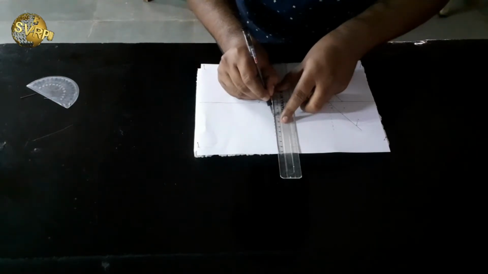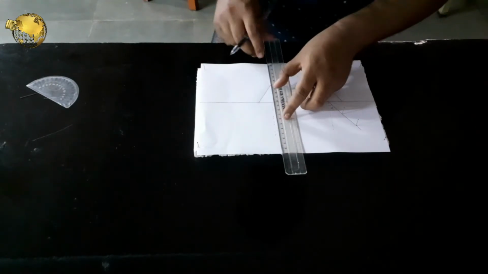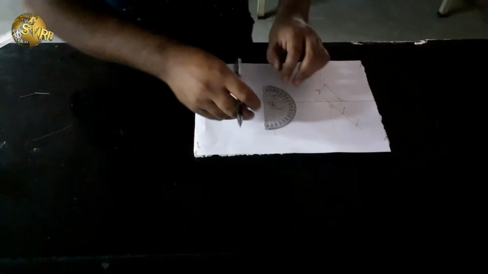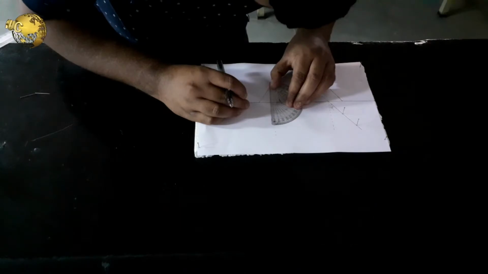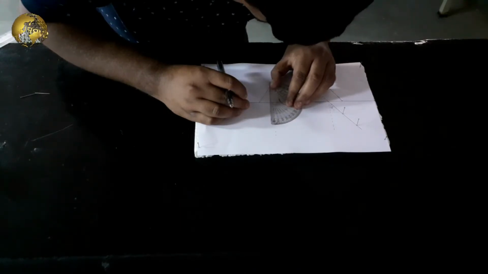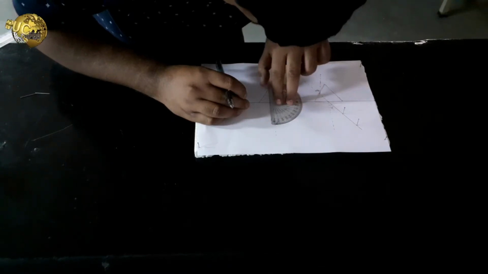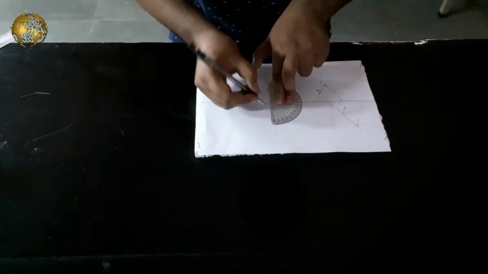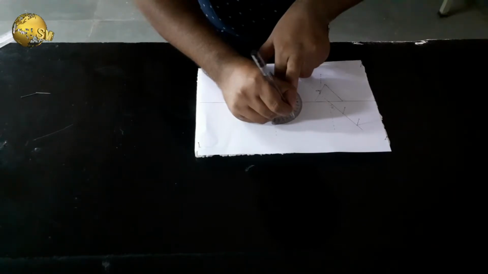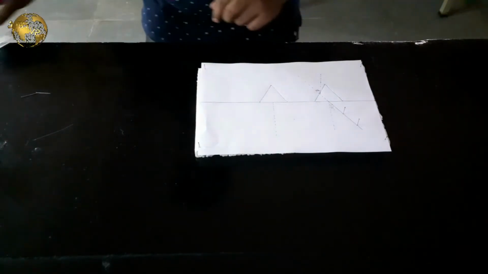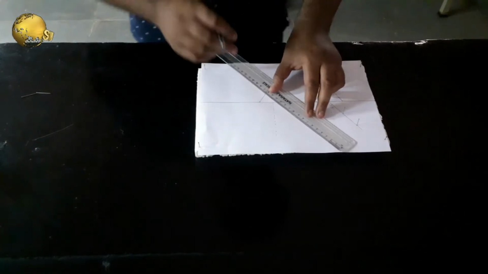In this trial, let's take the angle of incidence as 40 degree. So that's the angle between normal and the incident light. So here it is 40 degree. Let's draw this incident line.